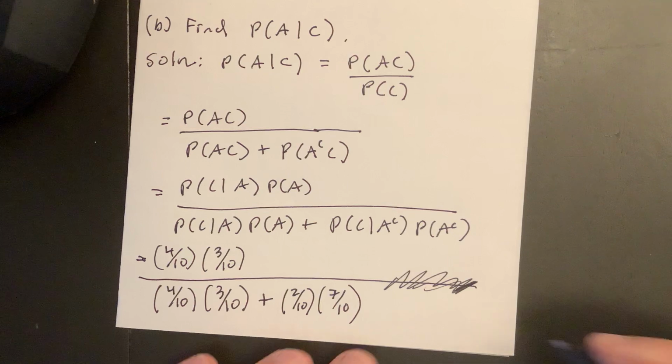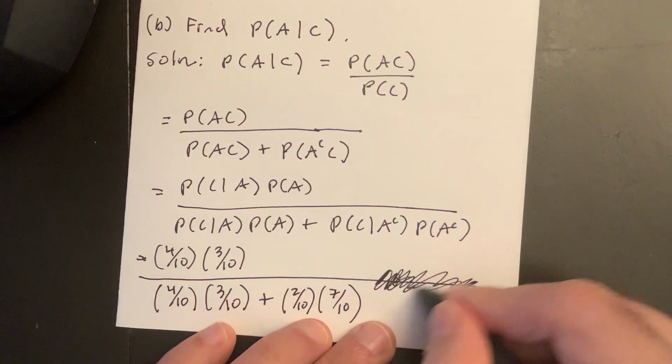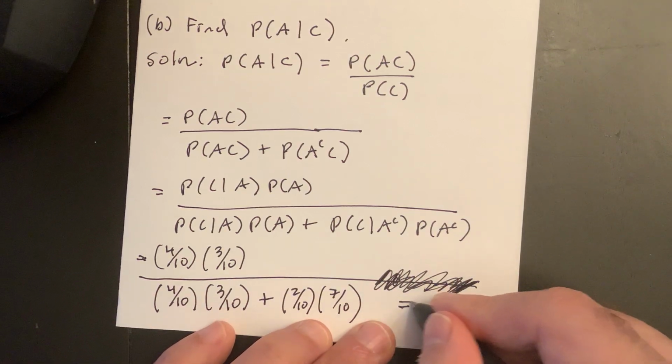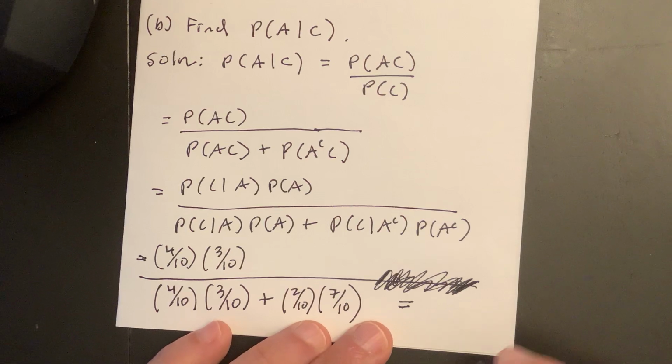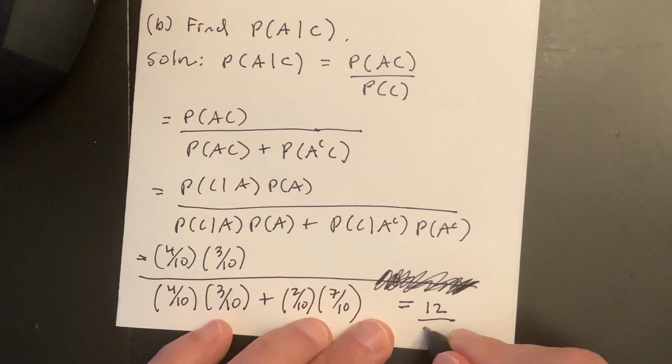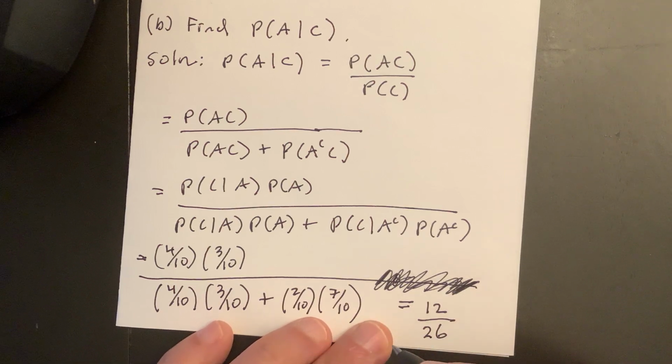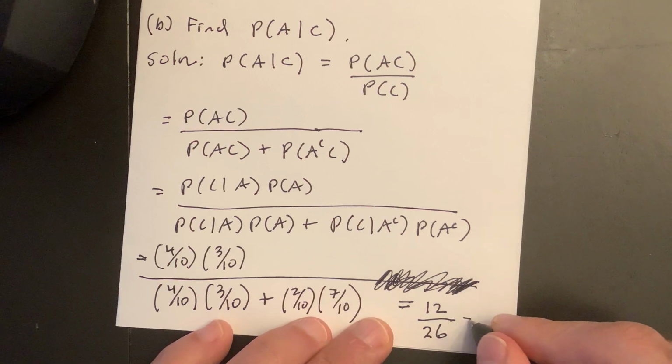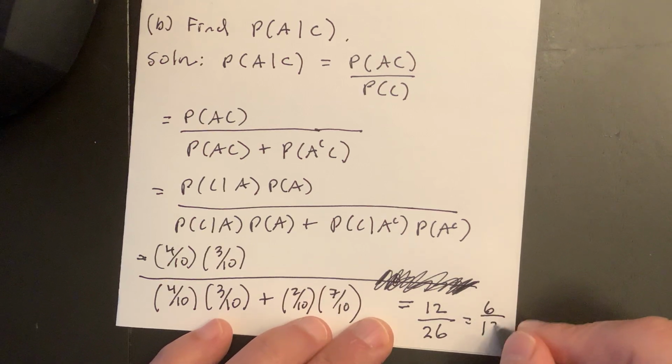And now the thing to do, I don't want to go to a new page for this, is just to multiply by 100 on the top and the bottom, and I get 12 over 26, right? 12 over 26 should be, or reducing it more, 6/13.